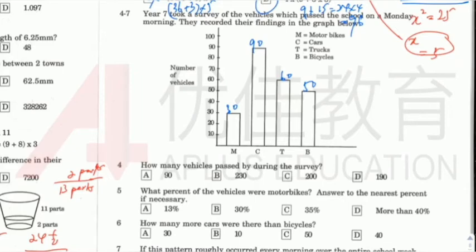If you cannot see the number, you can put a dash line to find the corresponding number. So we're going to add them together. We have 30 plus 90, 120, 120 plus 60, 180, 180 plus 50, 230. So the answer is B.